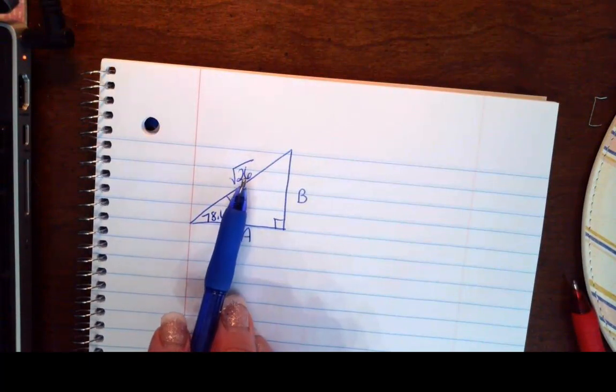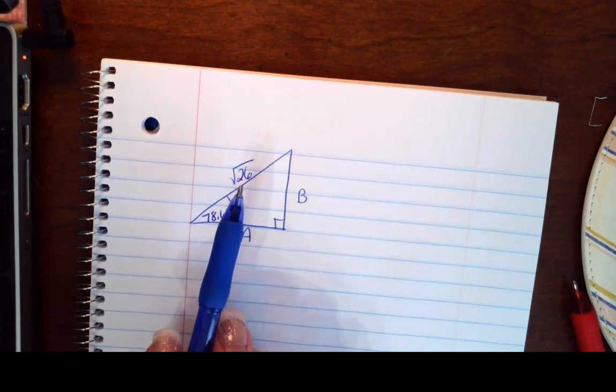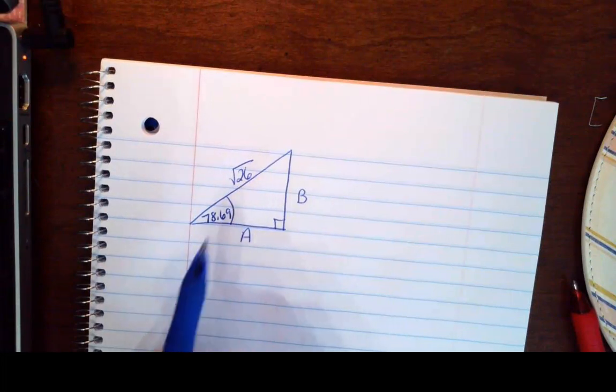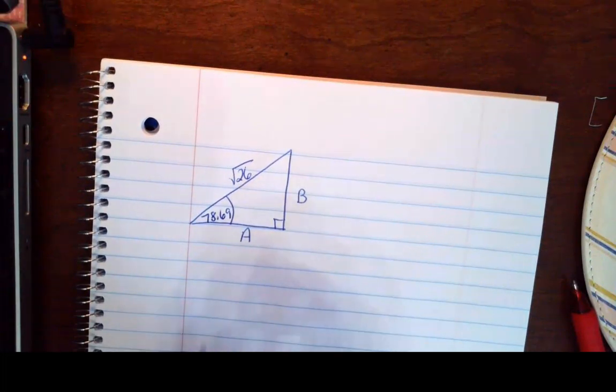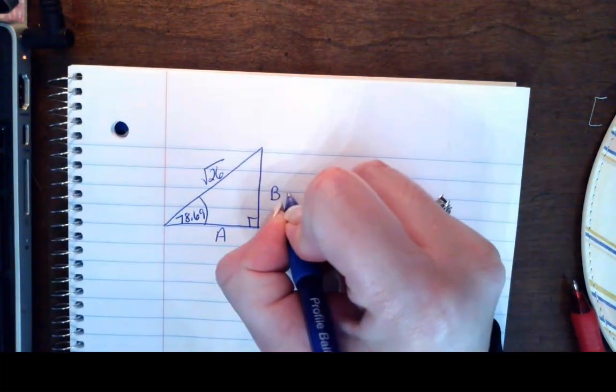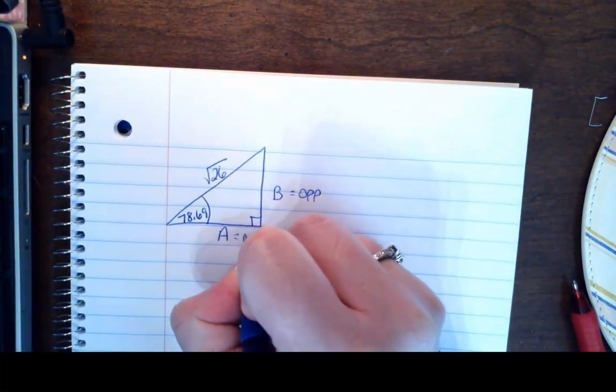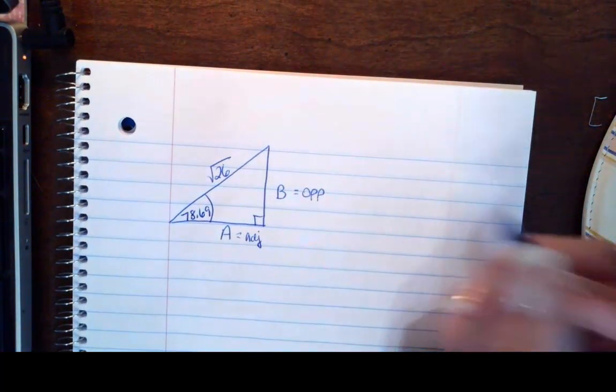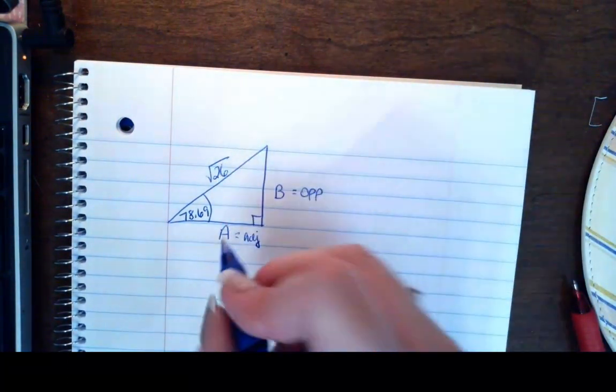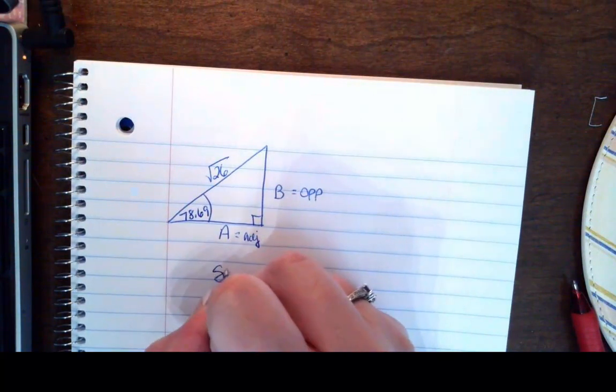What do I know has the hypotenuse as the denominator? The hypotenuse as the denominator will be either sine or cosine, and we can use either one. So let's write that down. This is opposite. This is adjacent. This is hypotenuse.